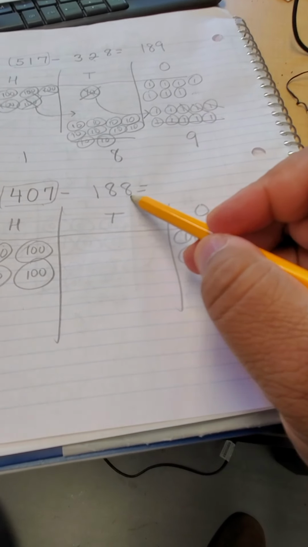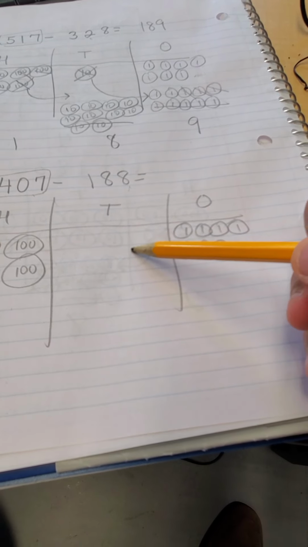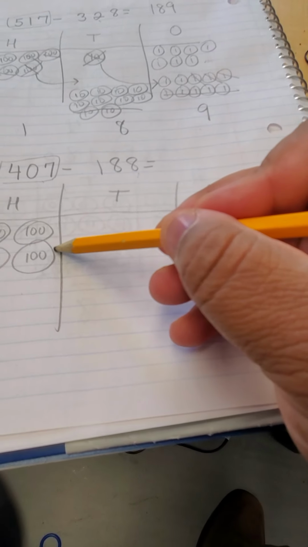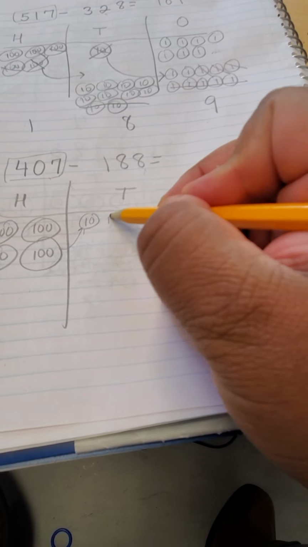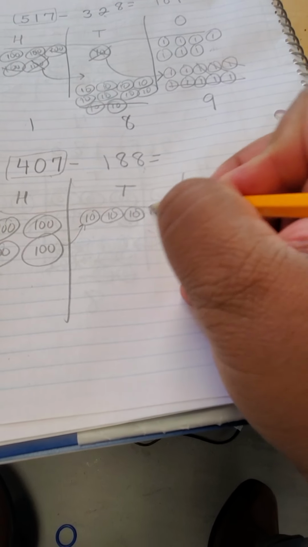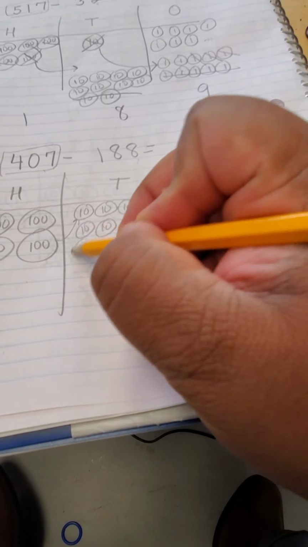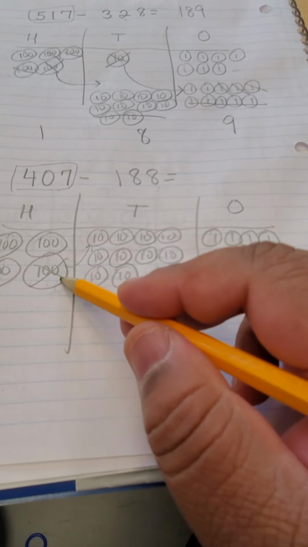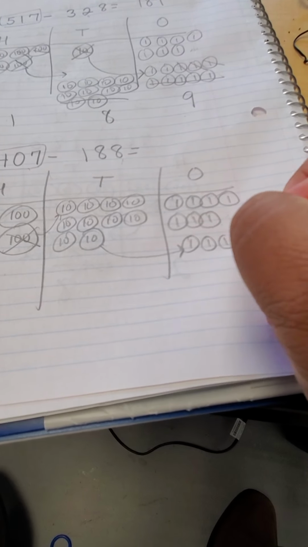Okay. Now, I want to take away 8 1s. I don't have it. I don't have any 10s to regroup. So I have to regroup twice. I have to take one of my hundreds, exchange it for 10 10s. And cross that out. And then I take one of my 10s that I just got from the 10 10s and exchange it for 1s. So you just regroup twice, that's all.